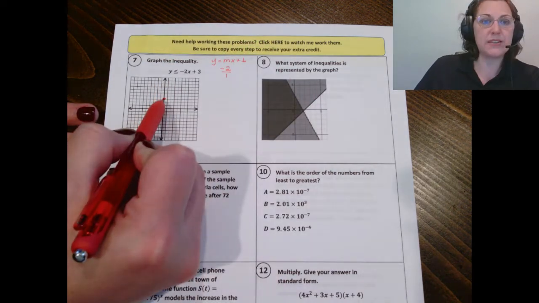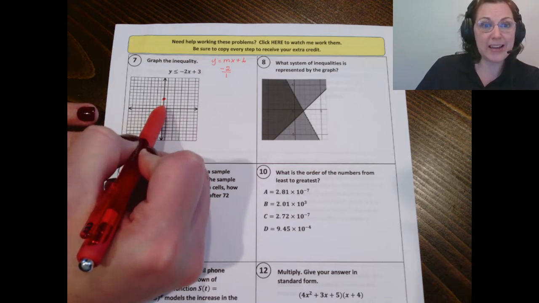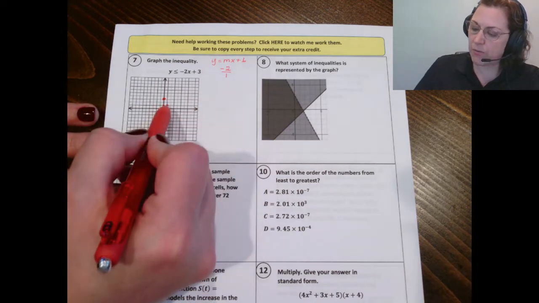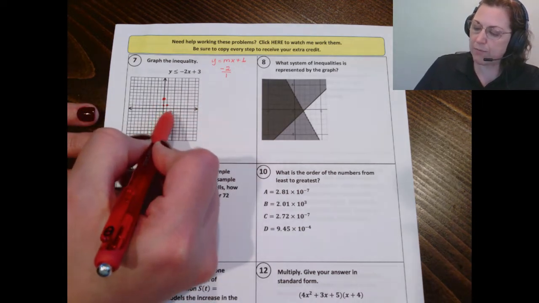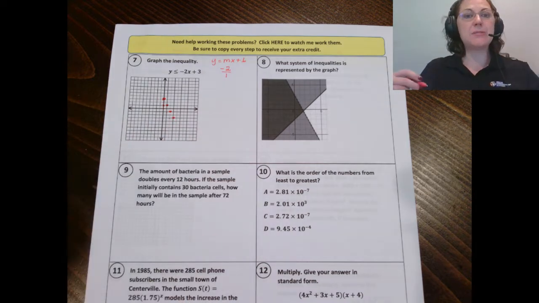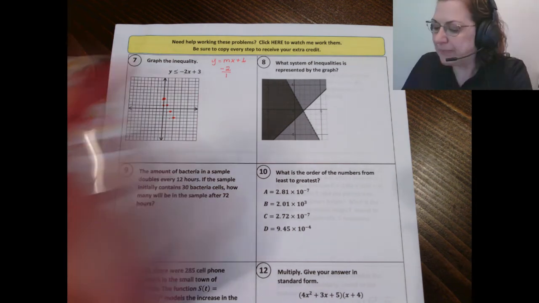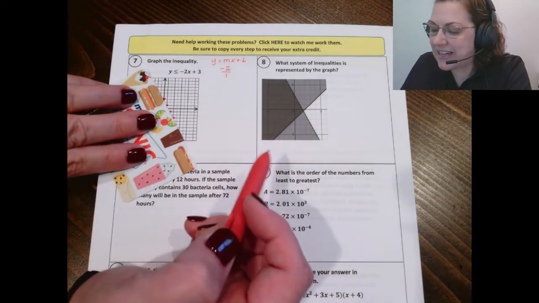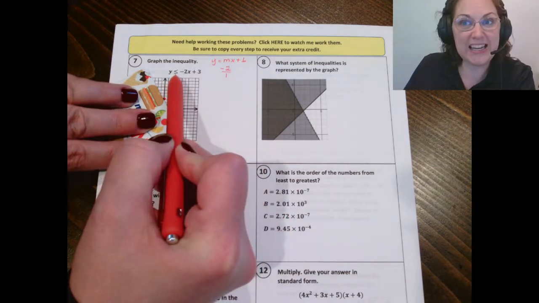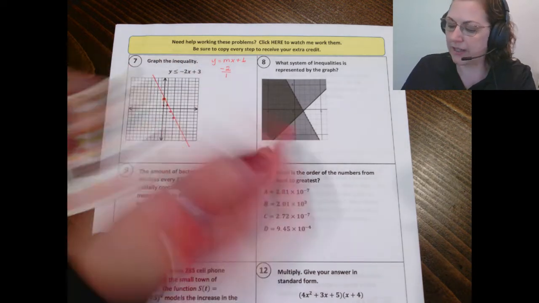So from your point on the y-axis, you're going down 2. I'm going down because it is negative. And then I'm going right 1. Do it again from that point, down 2, right 1. One more time, down 2, right 1. Now I'm going to use my straight edge, which if you've seen any of my videos, you know is my handy dandy Sonic gift card. And I'm going to connect these points with a solid line. I'm doing a solid line because of that equal to underneath that inequality. So I'm going to draw myself a solid line.